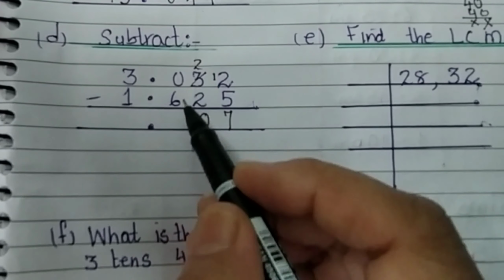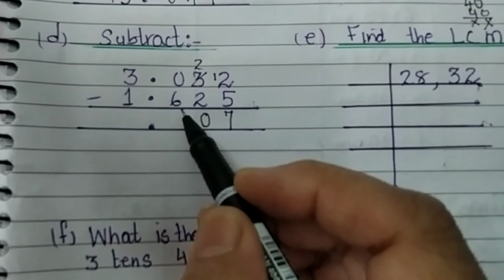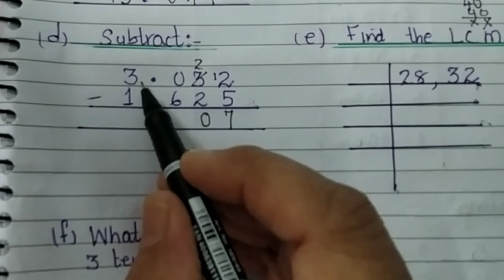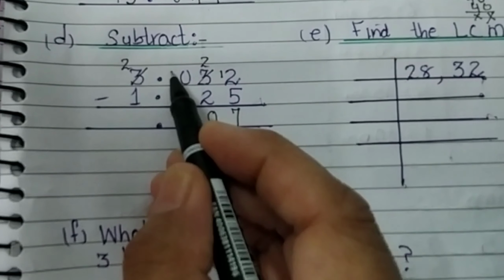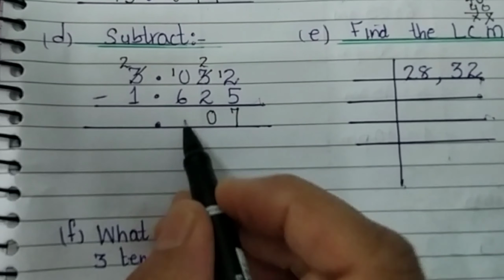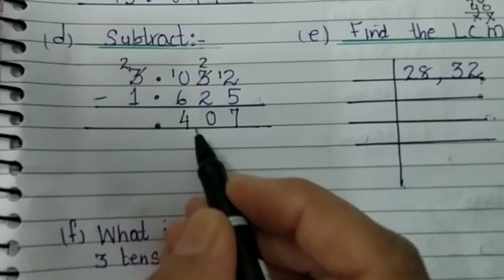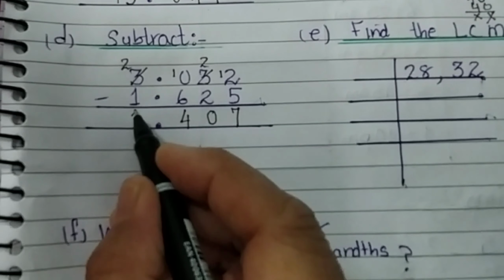Now, do you think 0 minus 6 is possible? No, not at all. So 0 will borrow a number from 3. This has become 2 and this has become 10. 10 minus 6 has to give us a 4 here. 2 minus 1 is a 1.